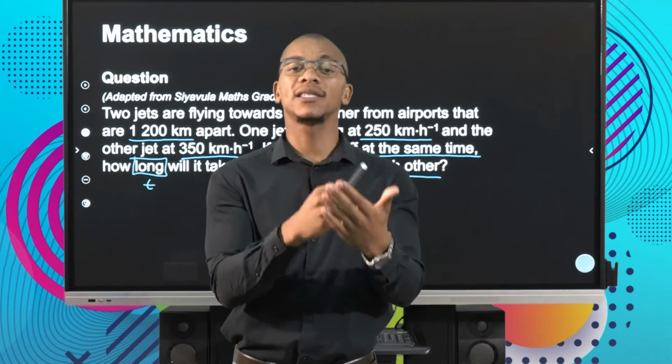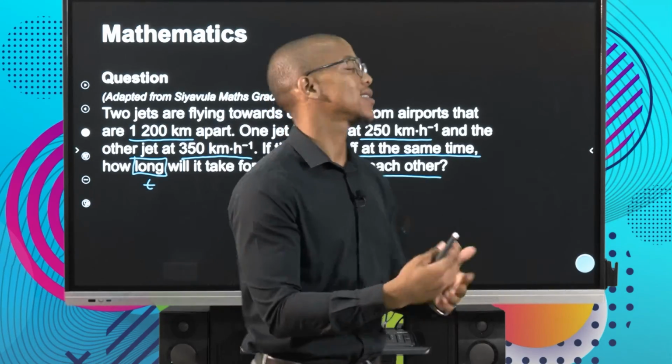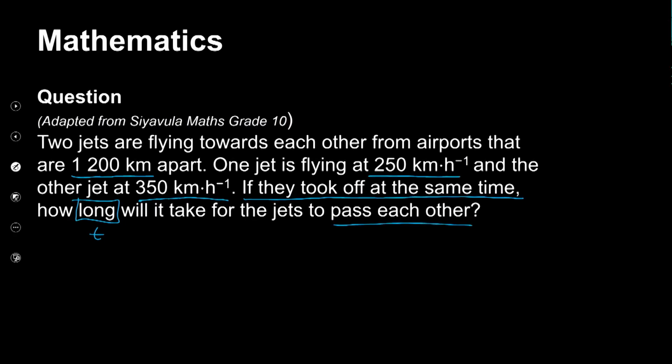And remember, distance is given by speed multiplied by time. Remember when you did your rate in the earlier grades, this is where we are going to use that. So it means that for jet 1, I will say the distance is equal to the speed multiplied by the time. I know that the speed of jet number 1 is 250. So this is 250 multiplied by time, right?